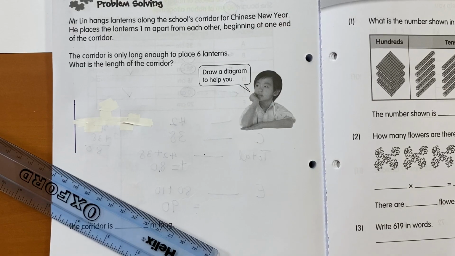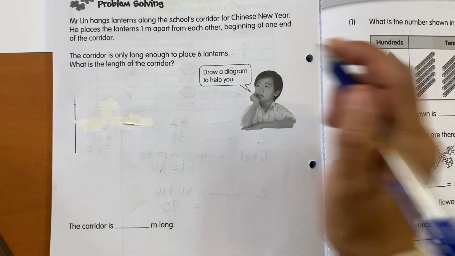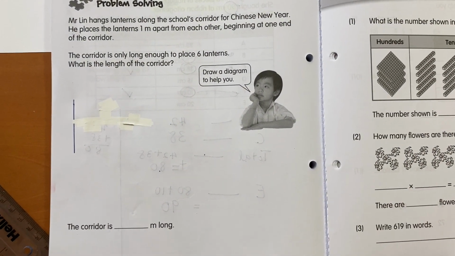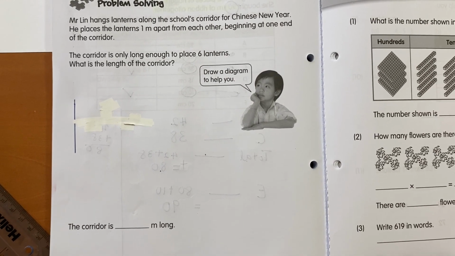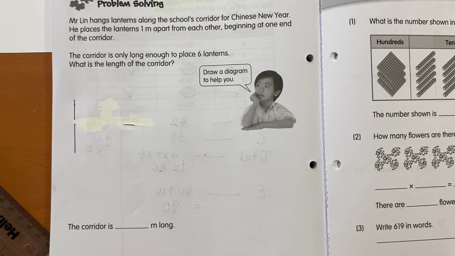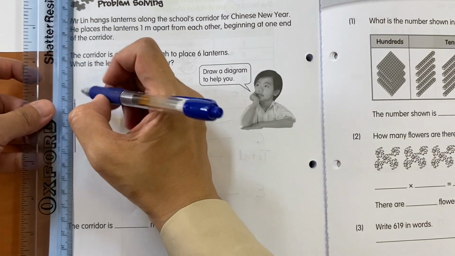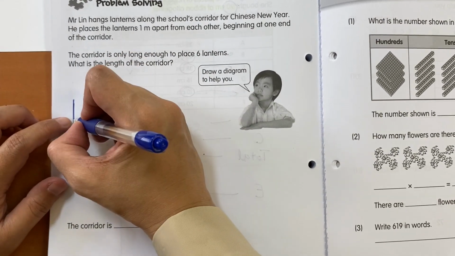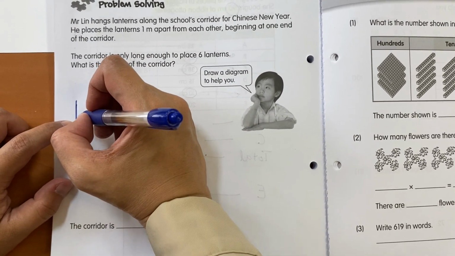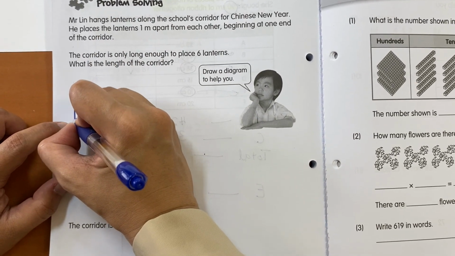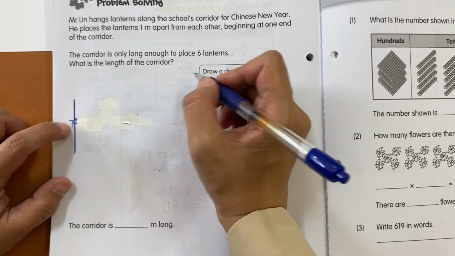Alright, let's do the last problem solving, put on your thinking caps. Okay, so Mr. Lin hangs lanterns along the school corridor for Chinese New Year. He places the lantern 1 meter apart from each other, beginning at one end of the corridor. So you have here the starting point, that's the corridor, and he hangs 1 lantern here. So that's 1 lantern on this side. I just indicate with a star.